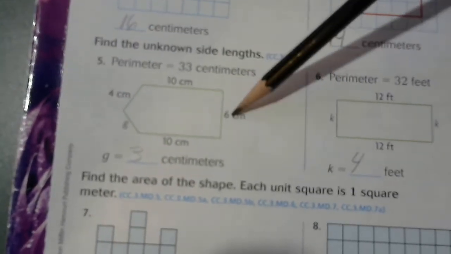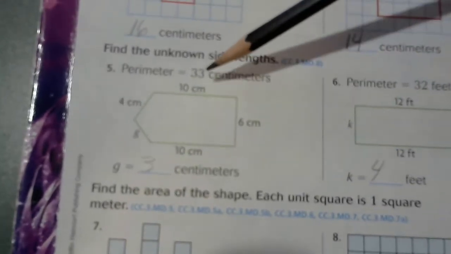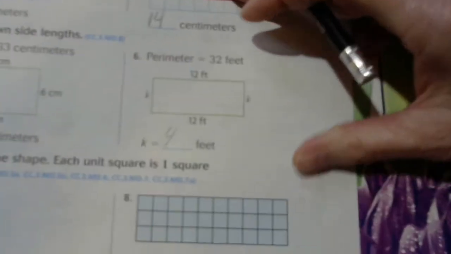Well, we know that the total perimeter is 33, and we have one side that's 10, another side that's 10, that's 20, another side is 6, that's 26, plus 4 more is 30. 33 minus 30 equals 3. So side G is 3 centimeters.